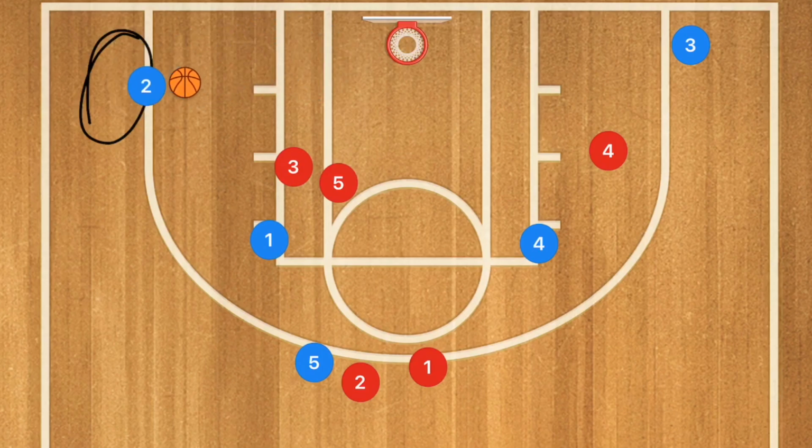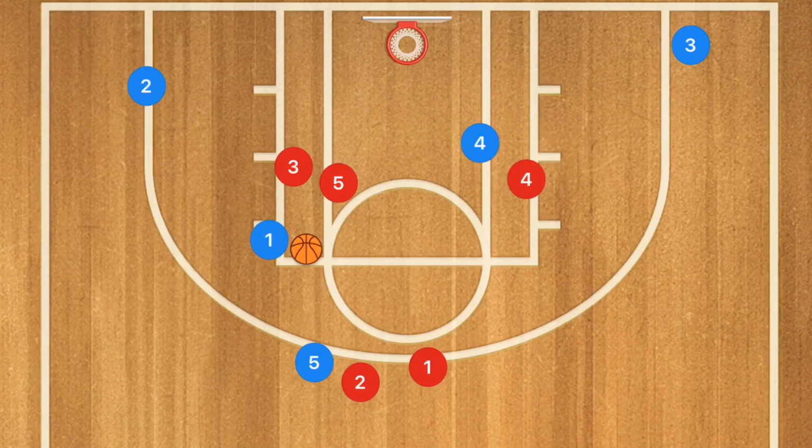The other option also is player 4 could now be cutting towards the rim, and if player 4 red is not able to cut him off, again, a lob pass, a bounce pass, a couple of different options for getting player 4 an easy basket.